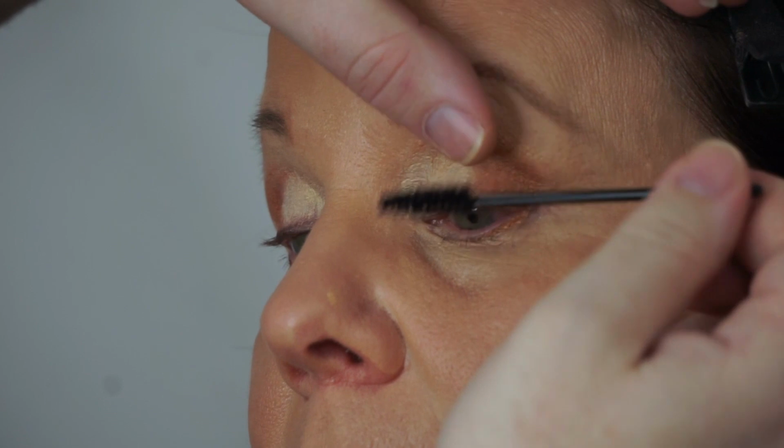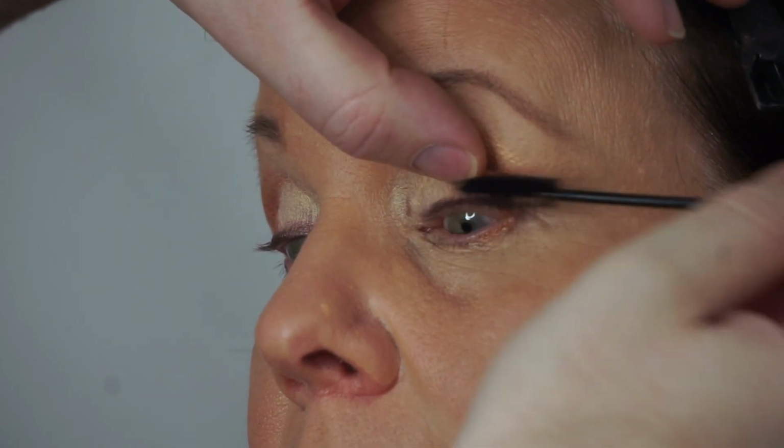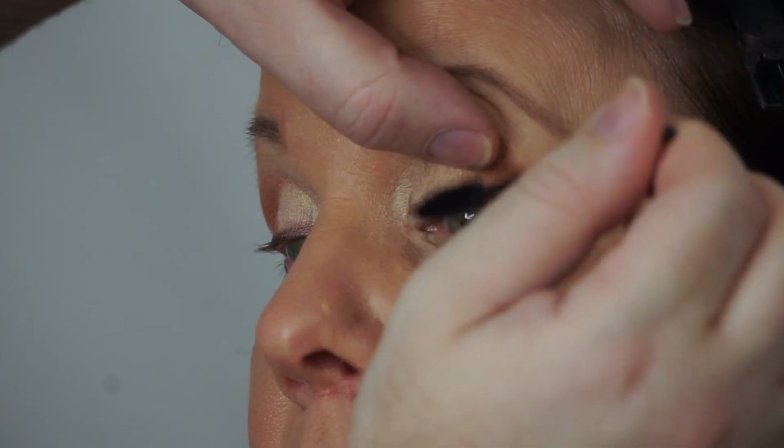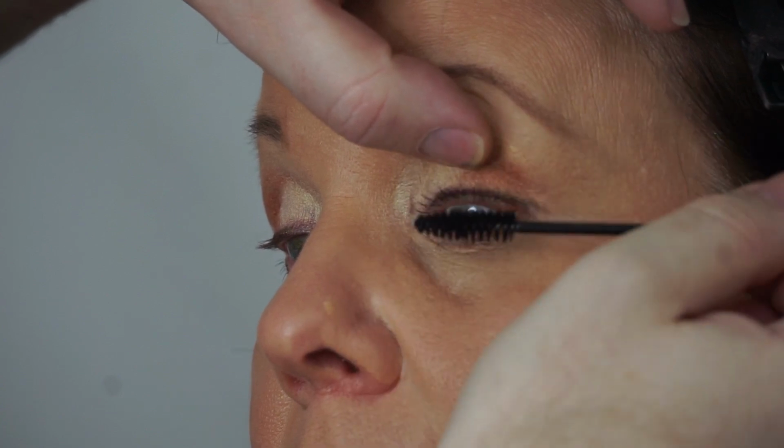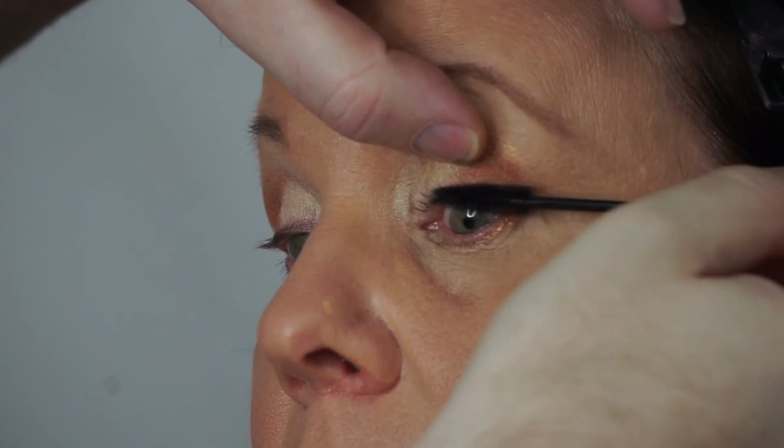Next, I go in with some mascara, starting at the bottom lashes, utilizing a zigzag and rolling motion just to deposit some mascara onto the lashes. The objective is for a natural and softer look. And here you can see I'm just using a little bit of a zigzag motion and a rolling motion to give me some mascara on the eyelashes.